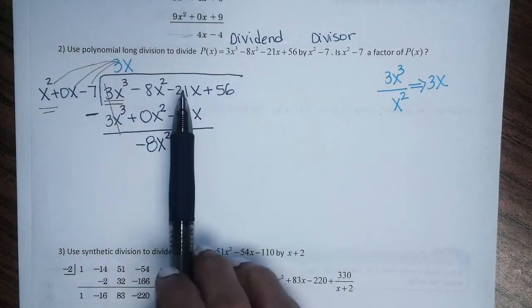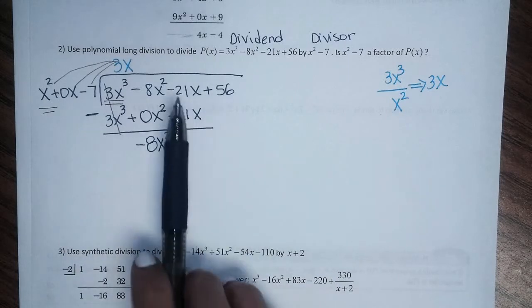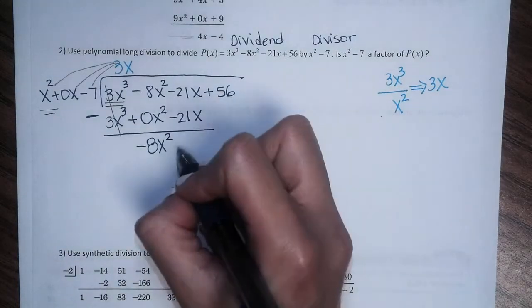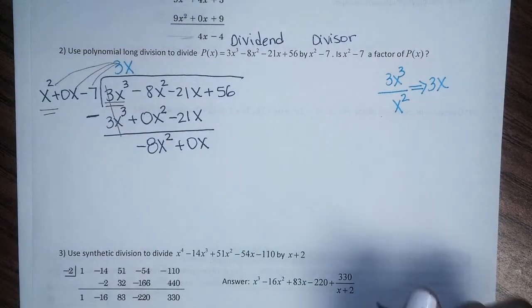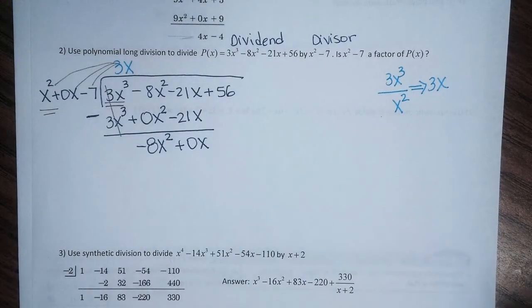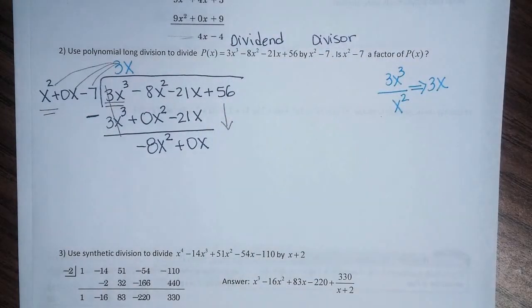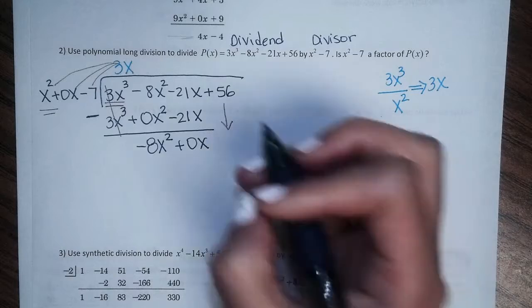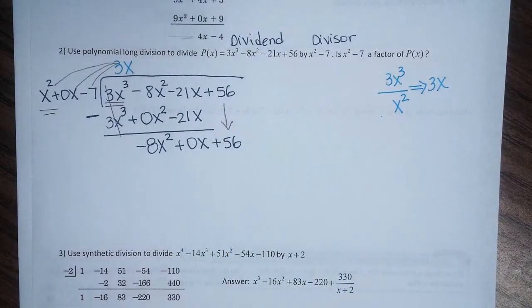Then I have negative 21x minus negative 21x. That looks like they cancel out again. But this time I will write plus 0x because you have to have a placeholder. And now the final step of long division is you need to take the next term and bring it down. So that 56 that was there, we're going to bring it down and write it as plus 56. And that is how you do long division. We're not done yet because we need to do it again, but that's how you do long division.